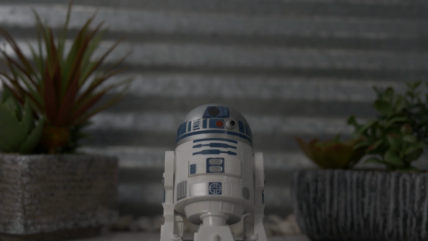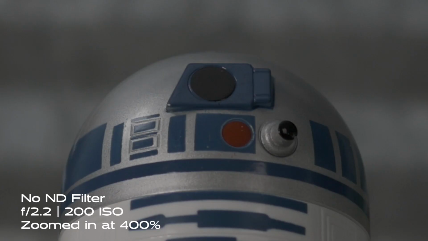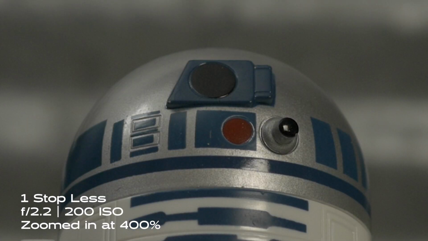Okay, so let's take a look at the sharpness and see what it looks like at different levels. So here we have an image that's zoomed in at 400%, no ND filter whatsoever, and then here's that same image with the ND filter at 1 stop. Now you can see there's hardly any difference. It basically looks the same as before.